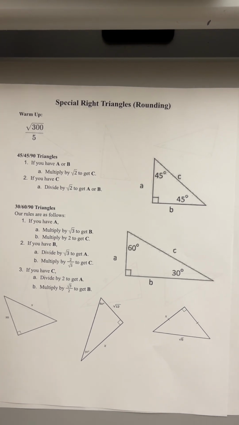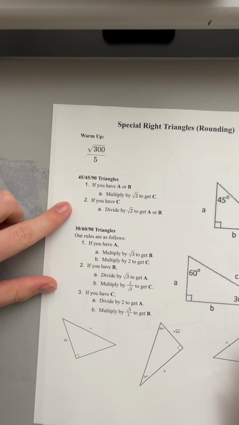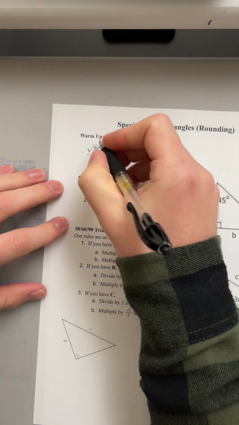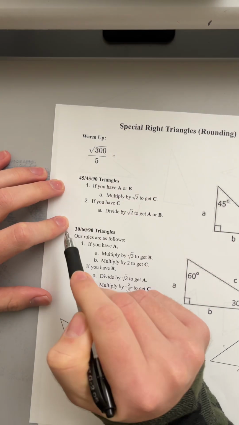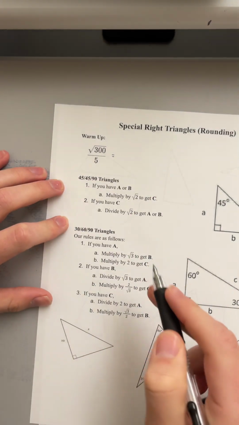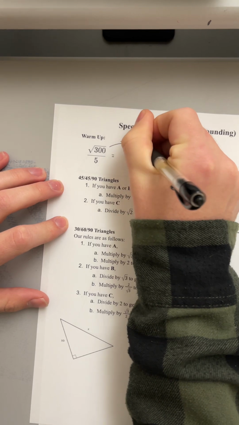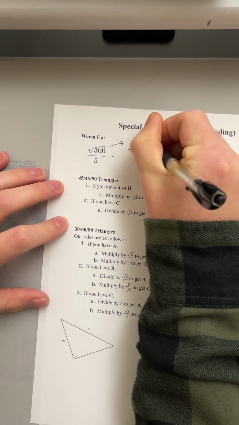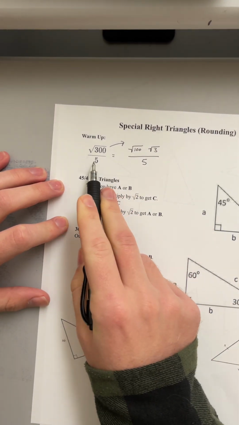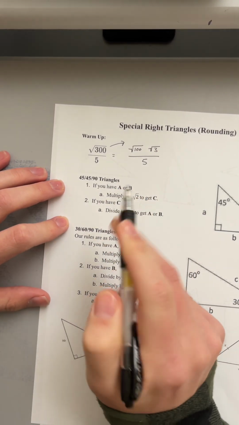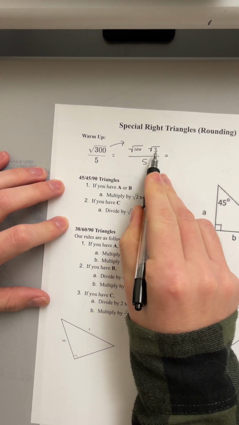All right, so for our warm-up, I'm going to try to do my best to keep this right underneath the screen. Since these both do not have a square root sign, I cannot immediately divide. So I'm going to break down this 300. This 300 will break into 100 times 3, leaving it over 5. Remember, since we cannot get rid of this yet, that 5 has to tag along as that third wheel. Okay, then from here, we're going to simplify one of these two.